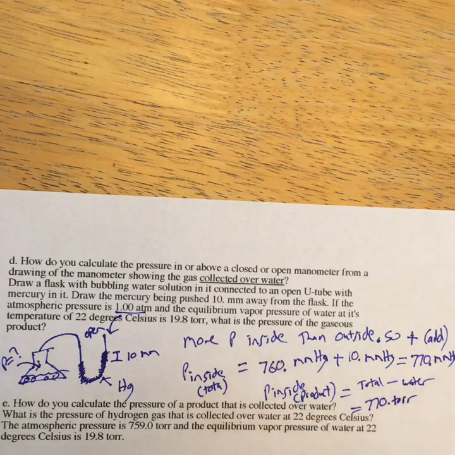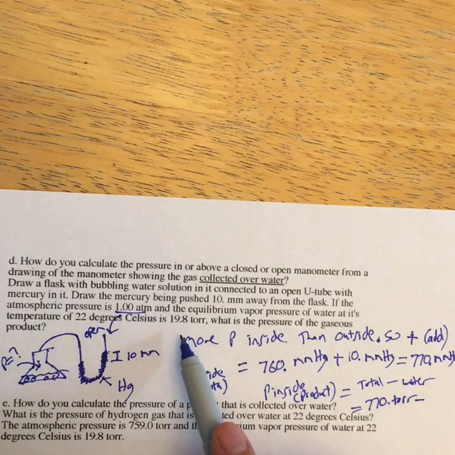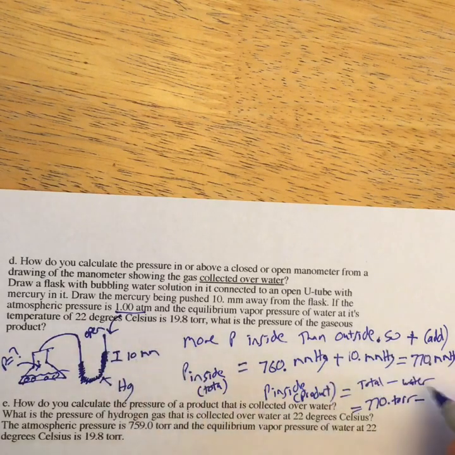We can use torr, I guess, doesn't matter. This one's in torr. Torr and millimeters of mercury are the same size of unit. 760 millimeters of mercury is 760 torr. They're not defined exactly the same way, but it doesn't really matter. Okay, and then subtract the partial pressure of water. That's from the equilibrium vapor pressure of water that we look up for the temperature of our experiment. It's given to us in the problem as 19.8 torr.